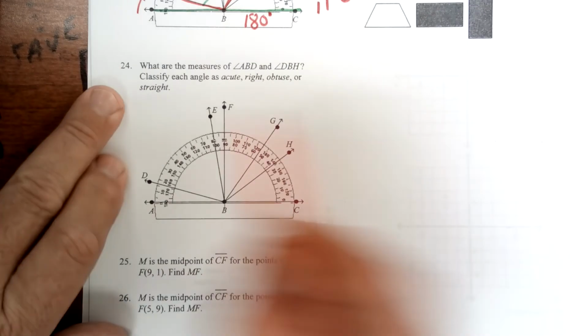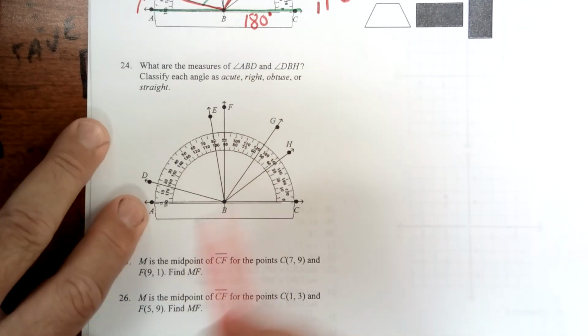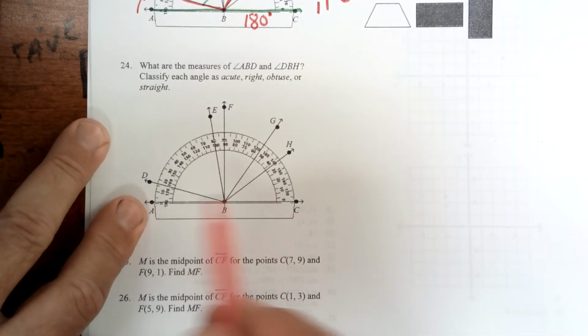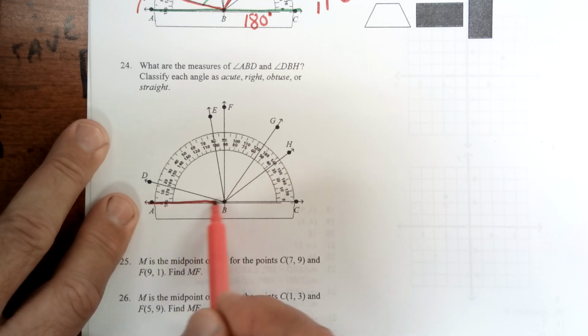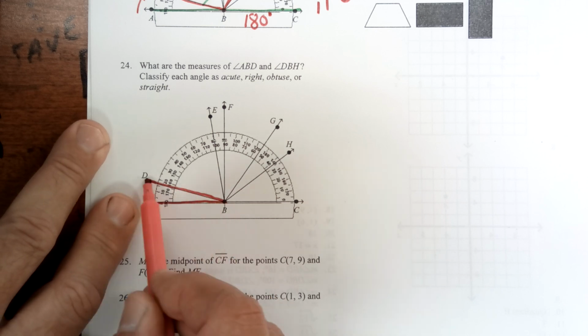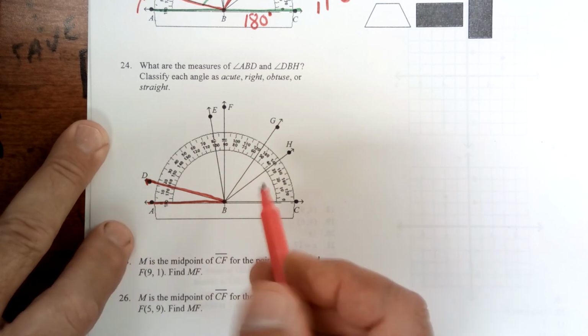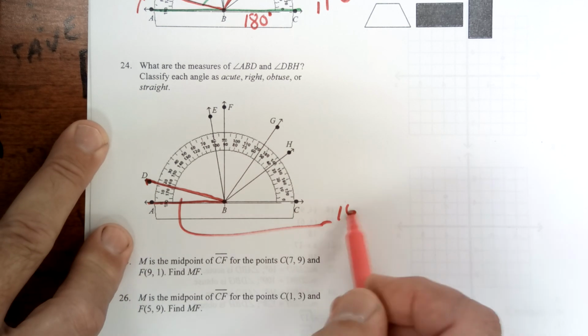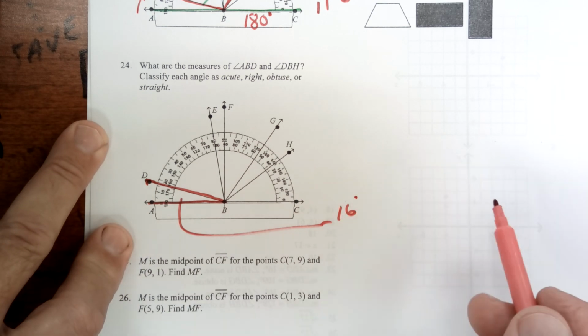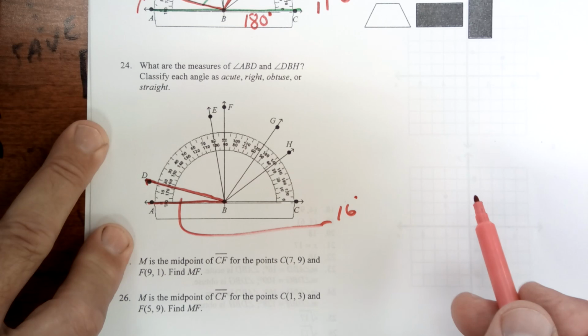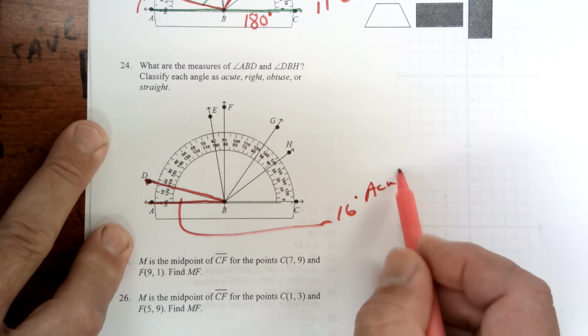What are the measures of ABD? So ABD is this little one here. So ABD looks like about 15 degrees. See, 10, 15. It might be about 16 degrees. So I'm going to say 16 degrees. It might even be 17 degrees. Okay, that one is acute because it's smaller than 90.